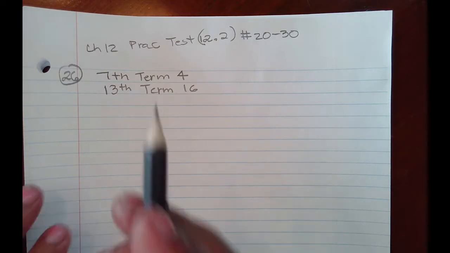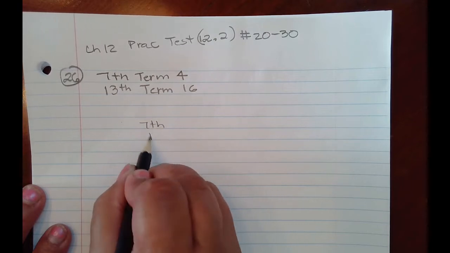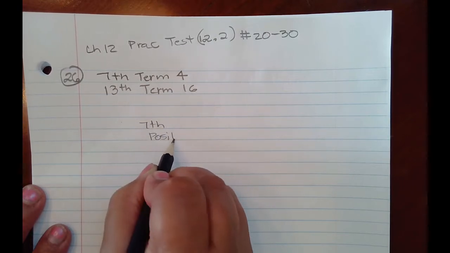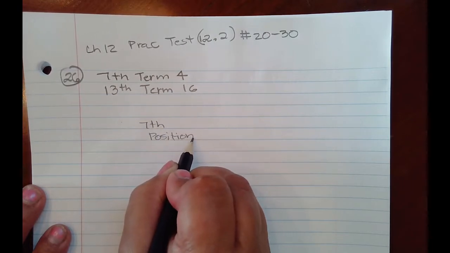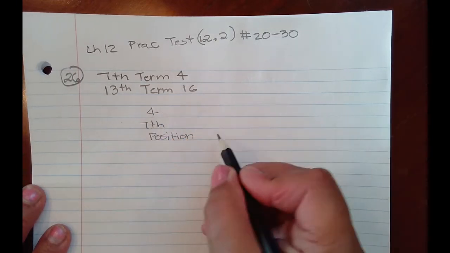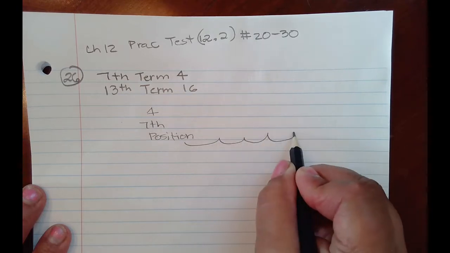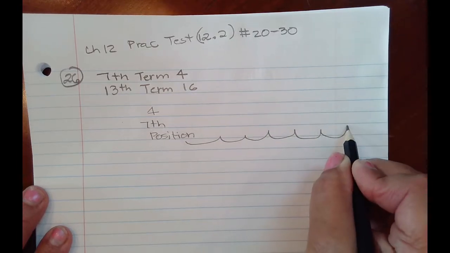So what I was trying to explain to you in problem number 25 is that they've given you values in two different positions. They're saying that in the 7th position, you have this value 4. And then you're going to jump to the 8th, 9th, 10th, 11th, 12th, 13th.